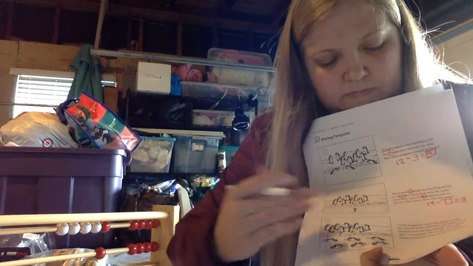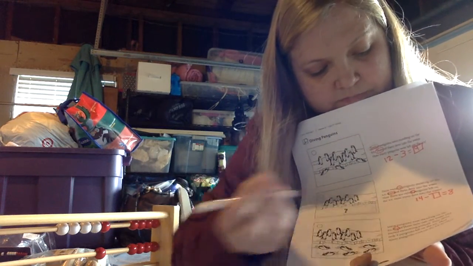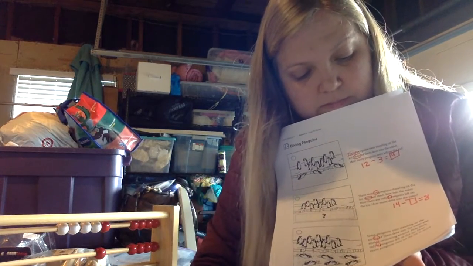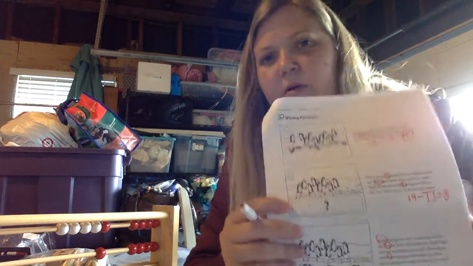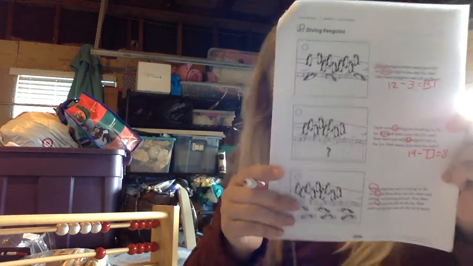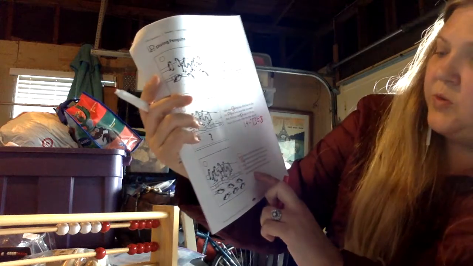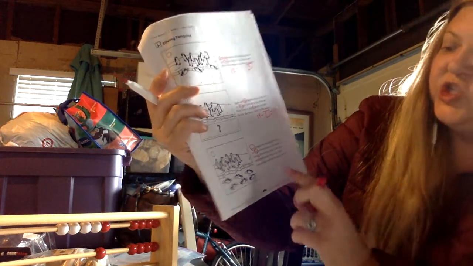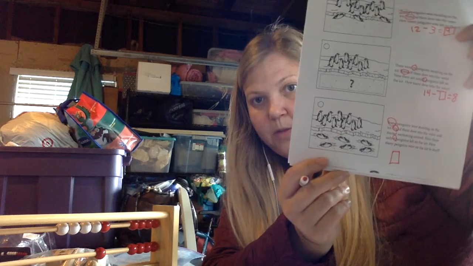So let's talk about the numbers we're hearing. I heard a 6. What else? A 9. And there's that sum again, going to be a number. We just don't know what yet. We have to solve for it by answering this question. How many penguins were on the ice to start? So I don't know my starting number. I'm going to put a box for it.